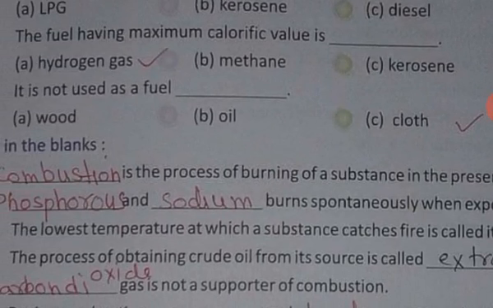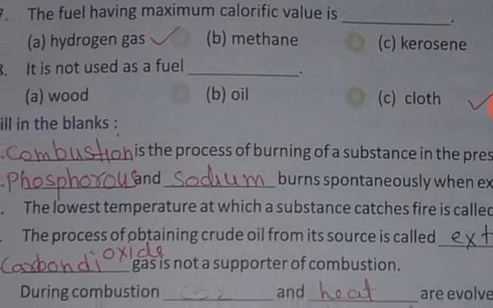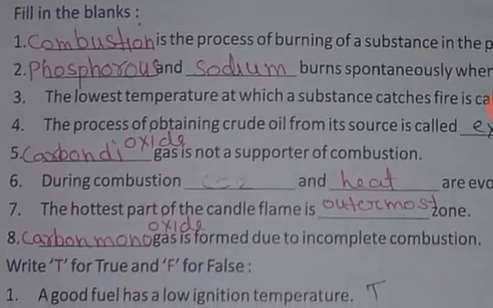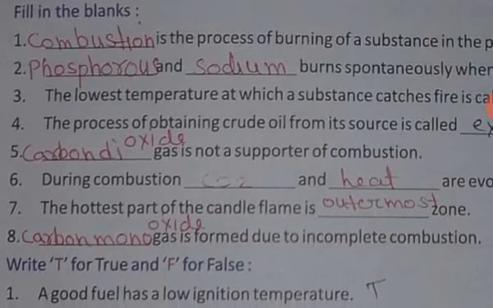The fuel having the maximum calorific value, hydrogen gas, is 8th. It is not used as a fuel, and the answer is cloth. Fill in the blanks. First, combustion is the process of burning of a substance in the presence of oxygen. Second, phosphorus and sodium burn spontaneously when exposed to air.